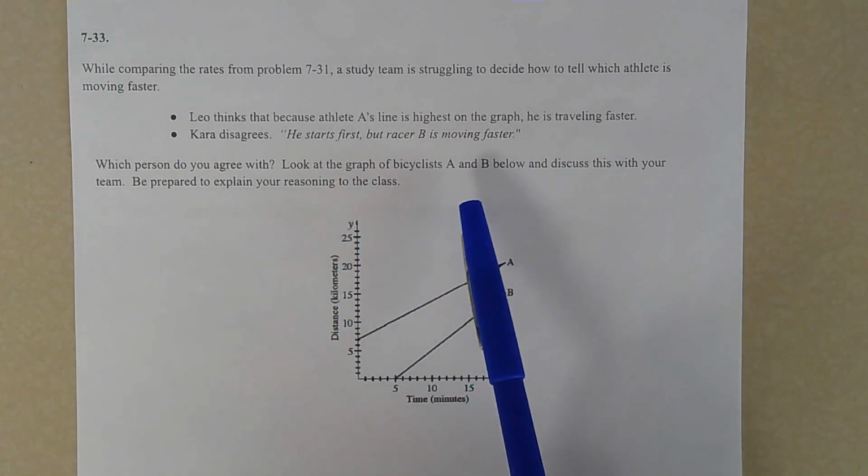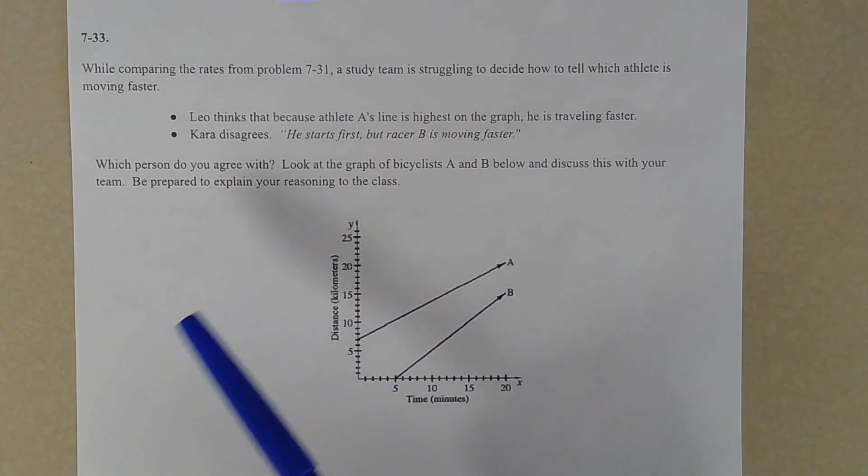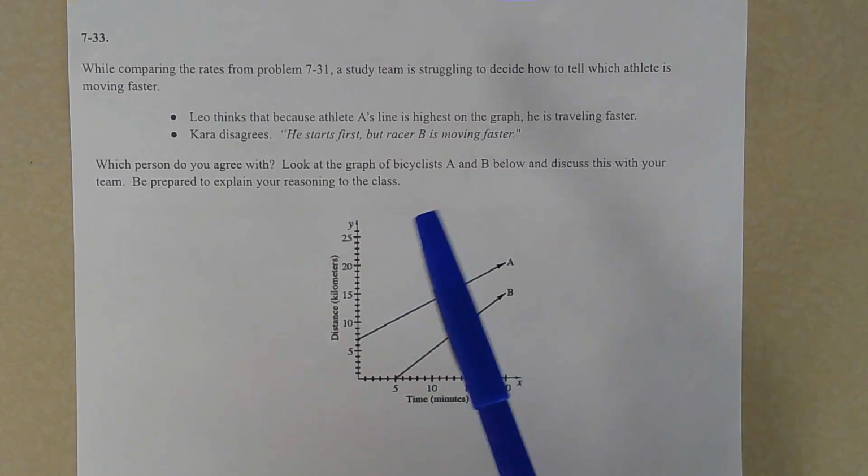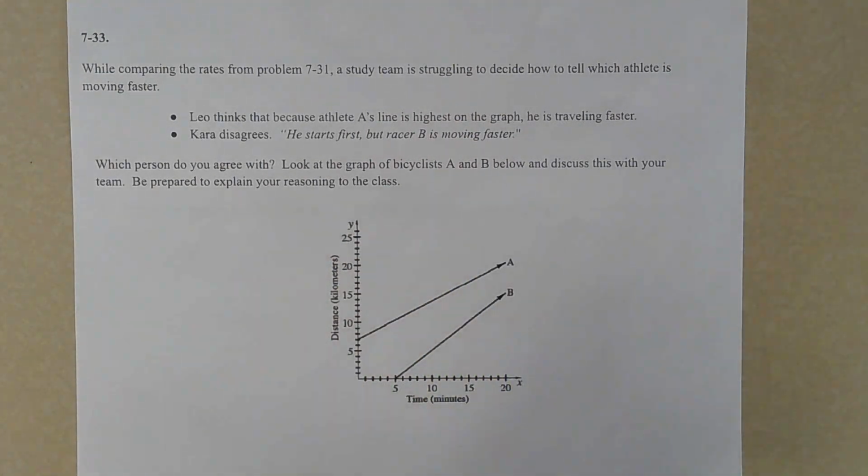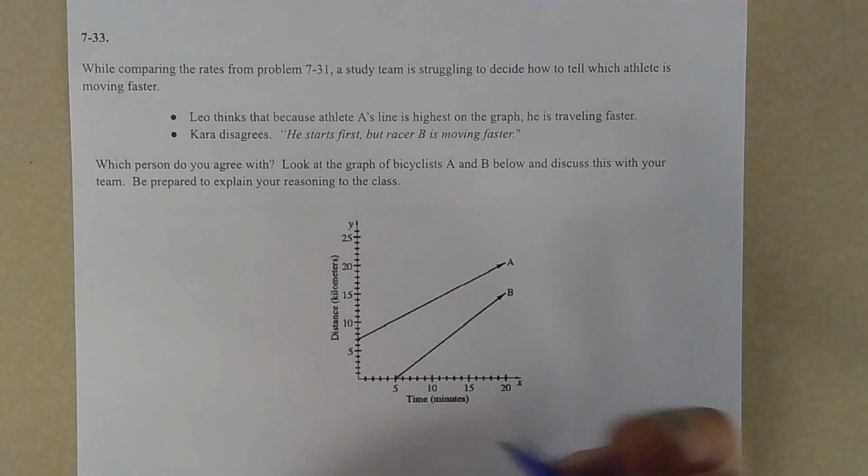Look at the graph of bicyclists A and B below and discuss with your team. Be prepared to explain your reasoning to the class. You know, we are doing this solo today, so maybe make a pause. Think who's right, Leo or Kara.